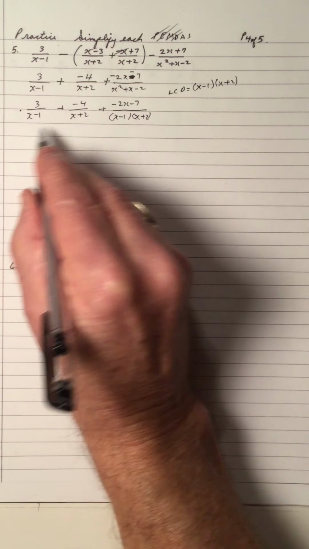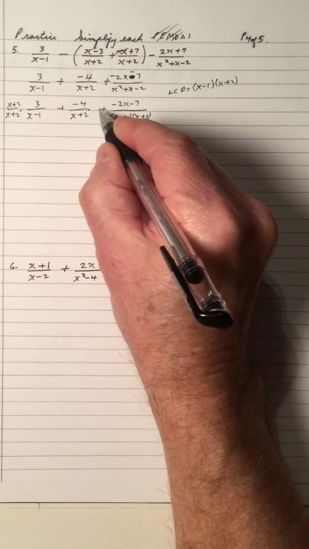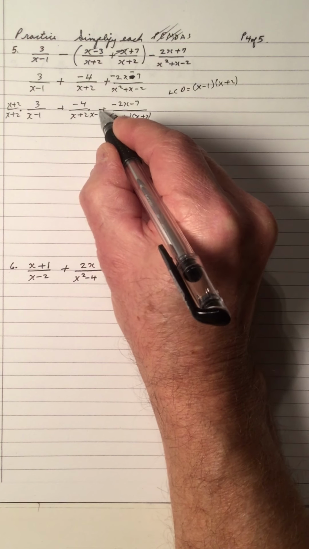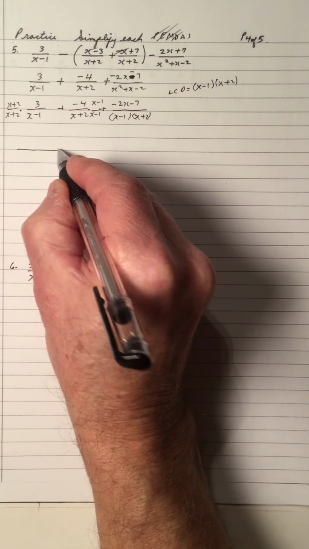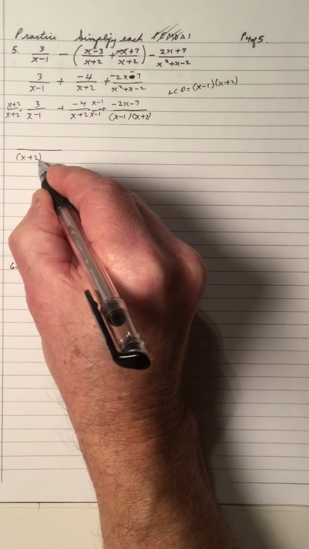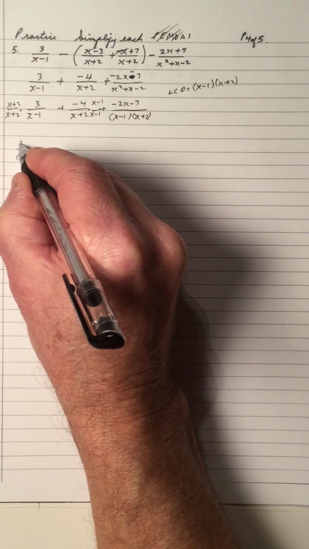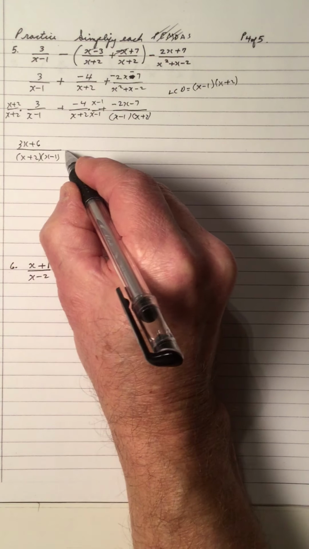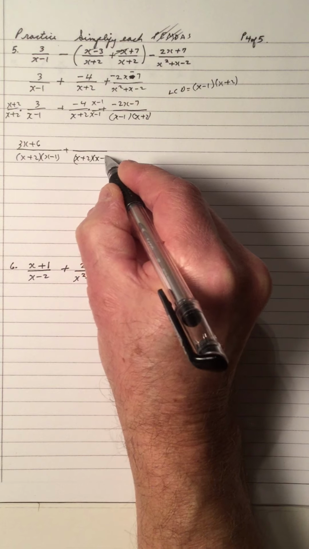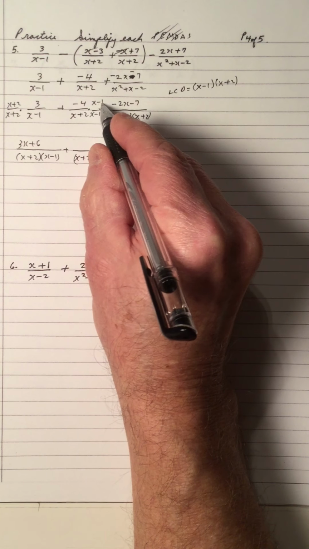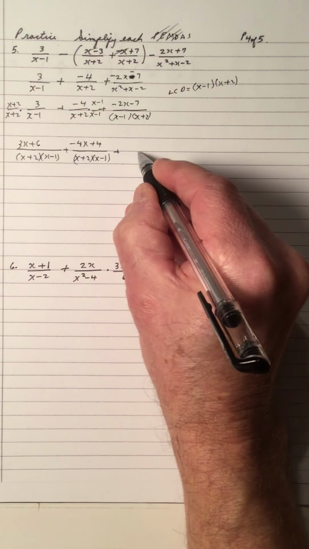So that means I've got to multiply this one by x plus 2. I got to multiply this one by x minus 1, top and bottom. And I don't have to touch this one. So here we go. So it's an x plus 2 times x minus 1. 3 times x plus 2 is 3x plus 6. Add on x plus 2, x minus 1. Negative 4 times x minus 1. Negative 4x plus 4. Add on.